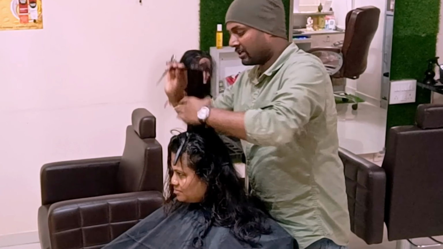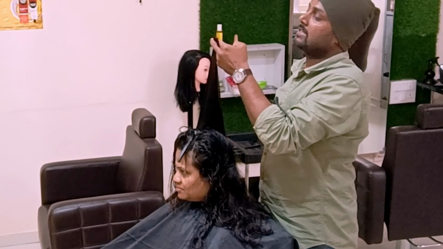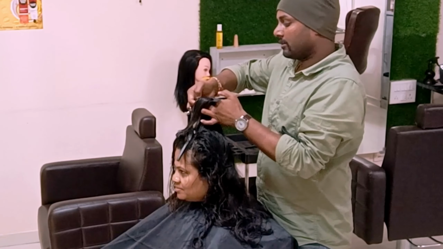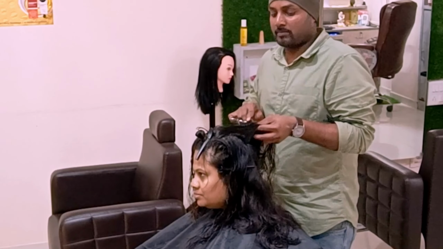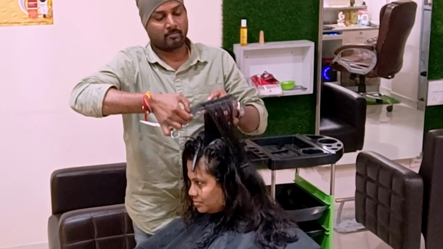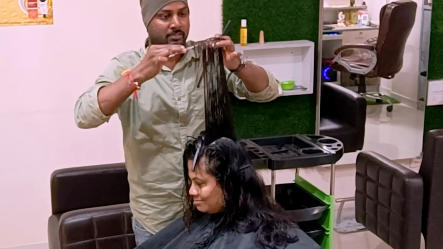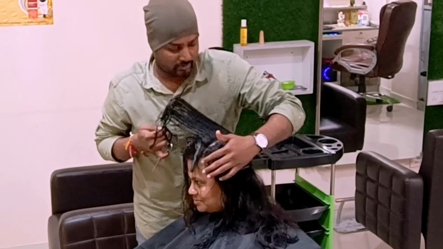Why? Because the rest of the hair I'm picking forward and creating the layers, which is called front forward layers, and they will also be included in this haircut. You can see the slightly visible diagonal, sliding up from short to long, it will be visible on the section.